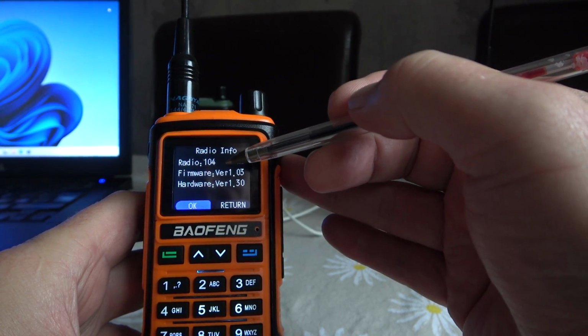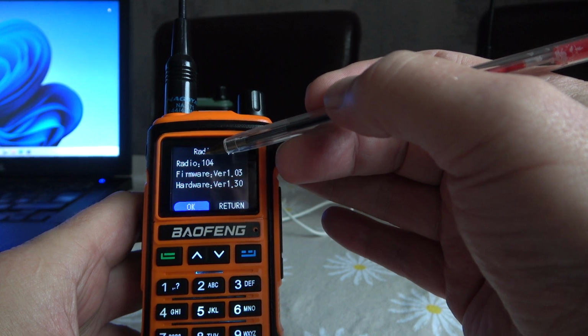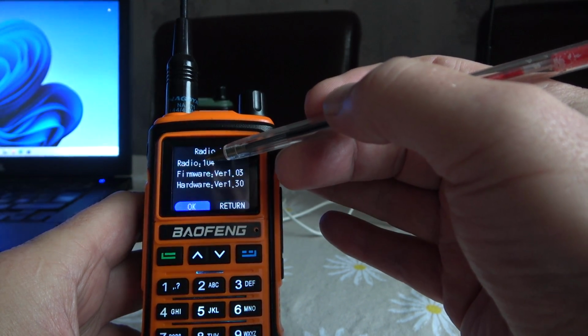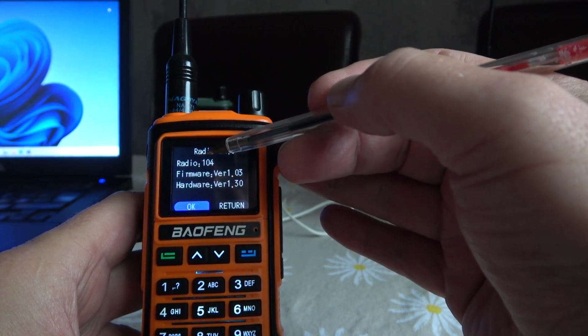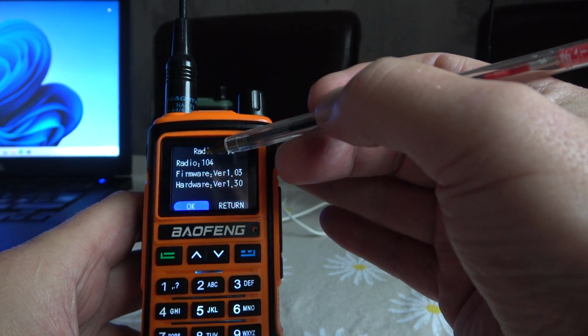Normally you would just have the firmware version and the hardware version, but whenever you have assigned a unique identification number to your radio, it will appear in the information screen on that radio.